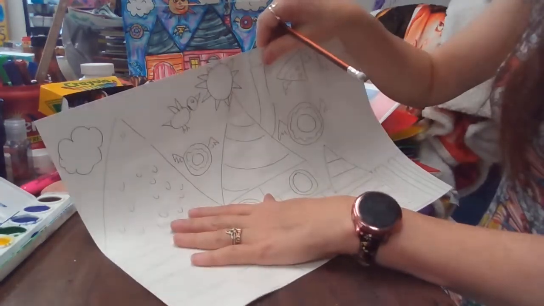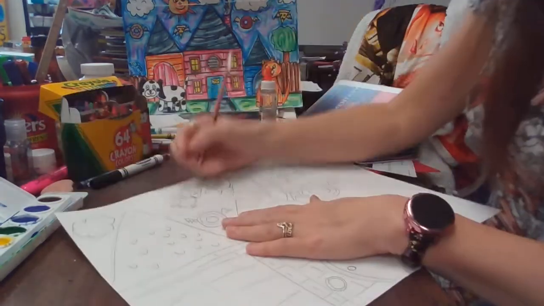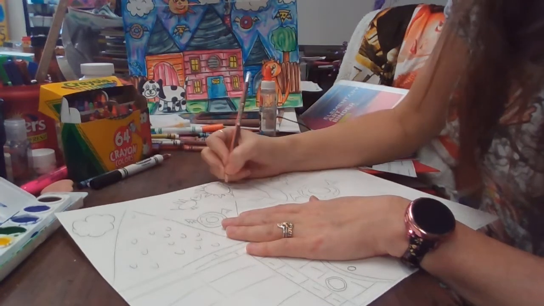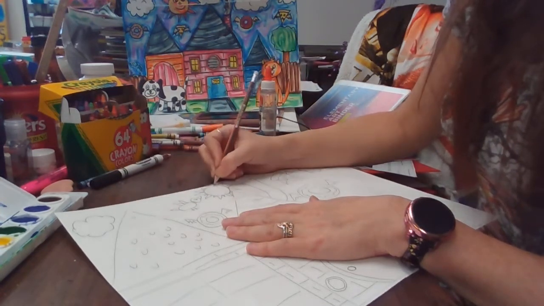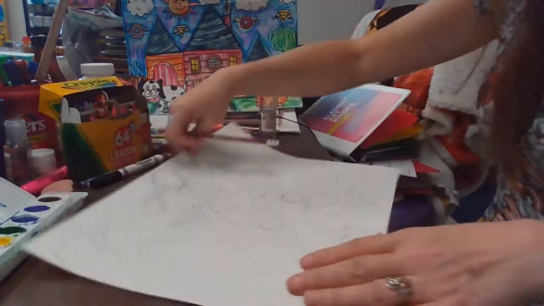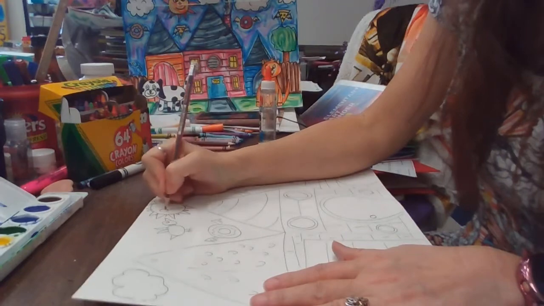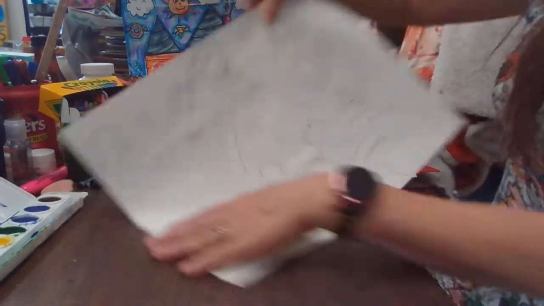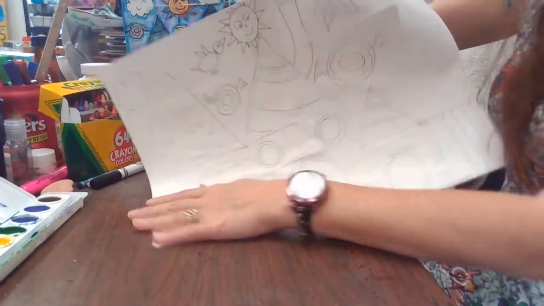See my triangles? And you can make them different sizes. Like I can make some smaller ones in between, like this. Okay? See my smaller rays? I could even put a little face on my sun because he's looking down at your house and he's smiling.